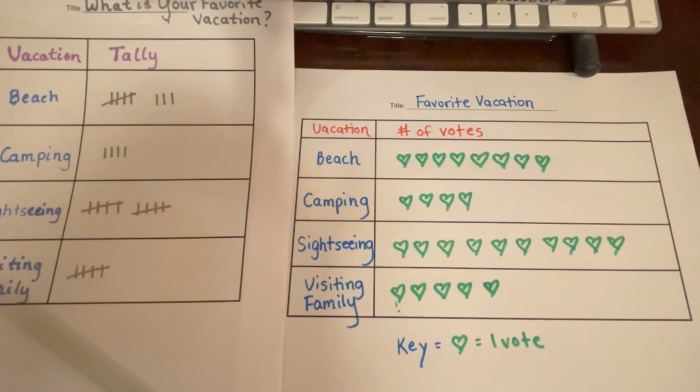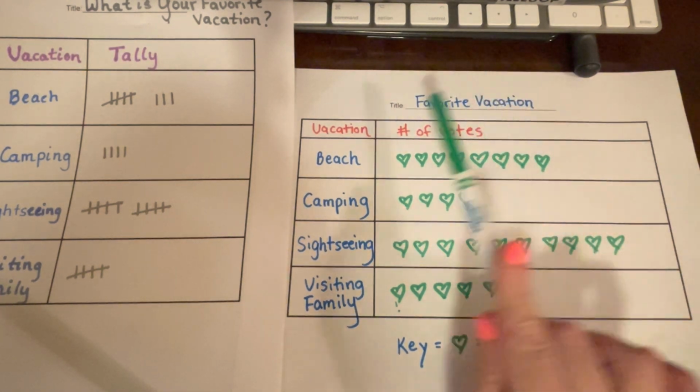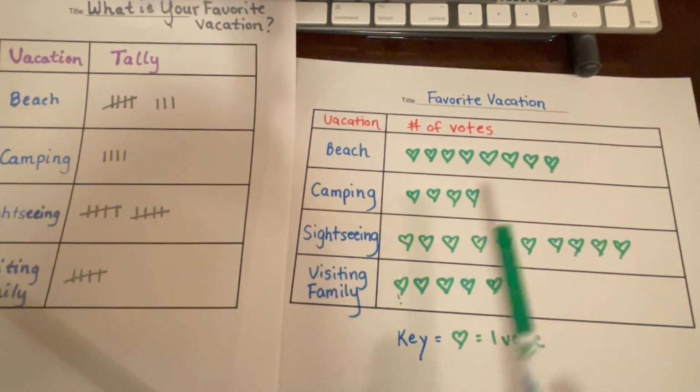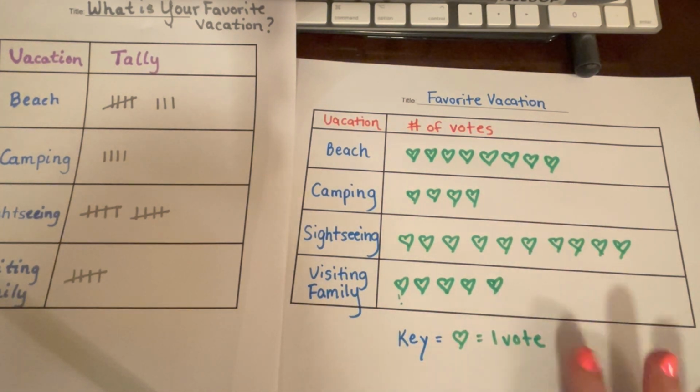Make sure when you're doing this that you have all components: your title, your labels, your categories, your data, and your key. Very, very important, friends.